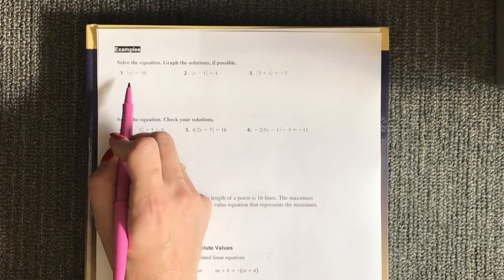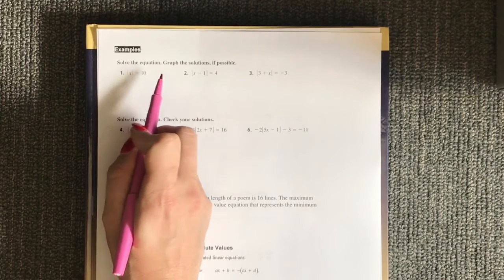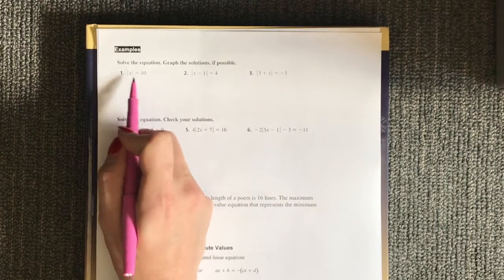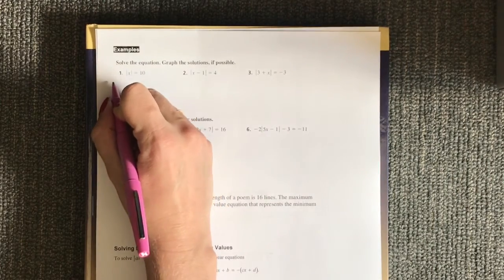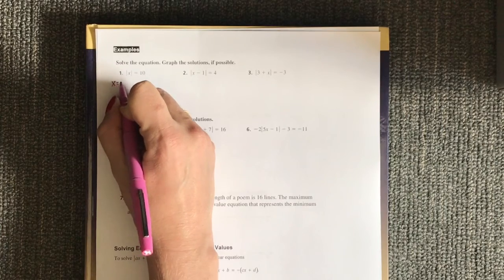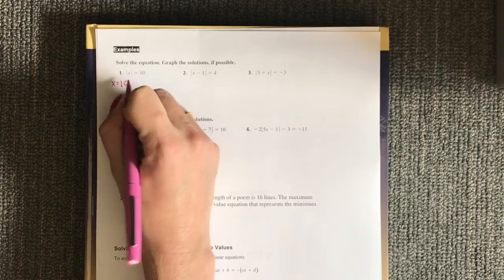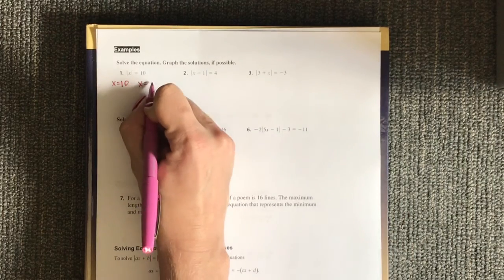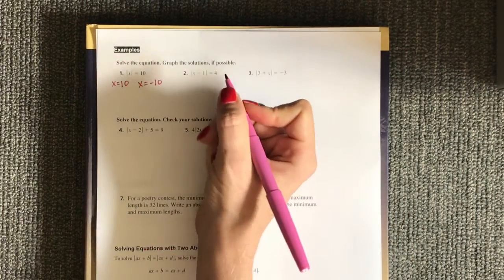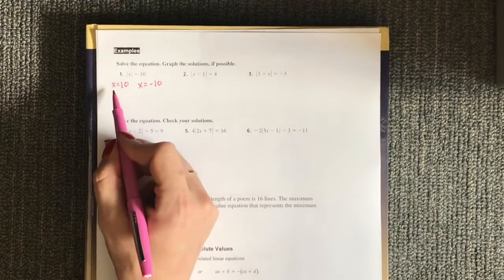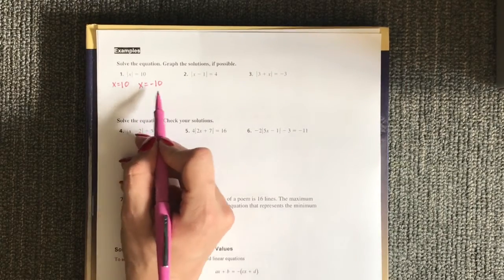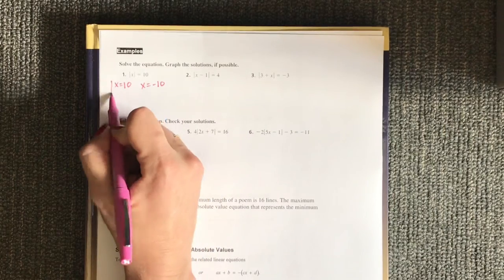And so the way that you always approach these problems, even if you have more stuff going on inside of the bars, is you take the bars off and you write 2 new equations. The first one is going to be just the way that it was, but without the bars. And the second one, you're going to set it equal to the negative version of that number. Then you would solve, but in this problem, there's no solving to do. It's just x equals 10 or x equals negative 10. And so those are your answers.